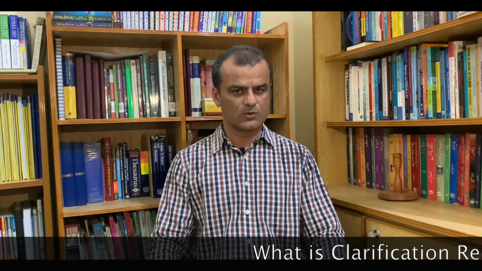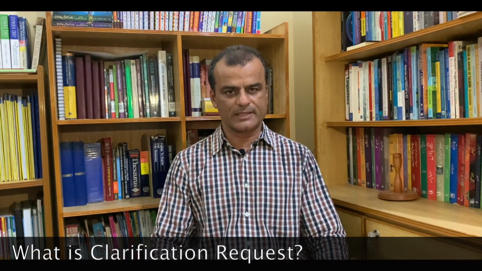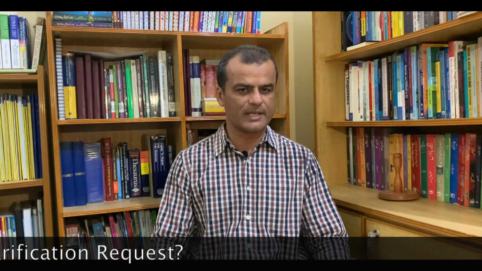So is there anything wrong with this sentence? So the teacher has not corrected the error directly, but the teacher has highlighted that, is there anything wrong with this sentence? So the teacher is asking a question and the teacher is requesting clarification by the learner. So this is called clarification request, and this is another way of giving implicit feedback to the learners.